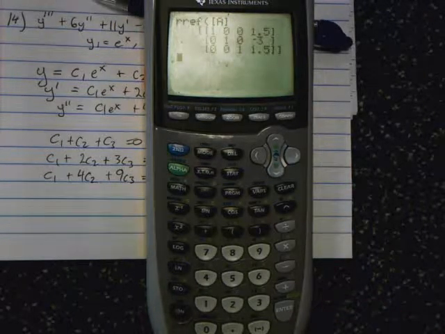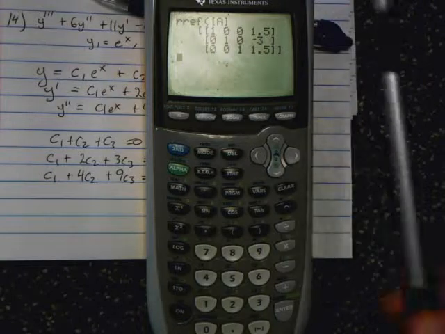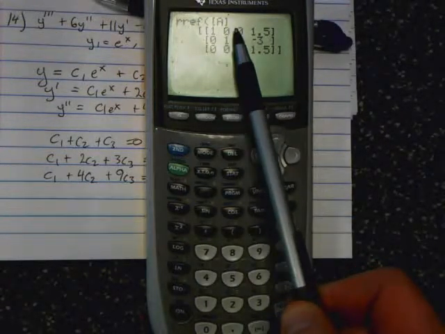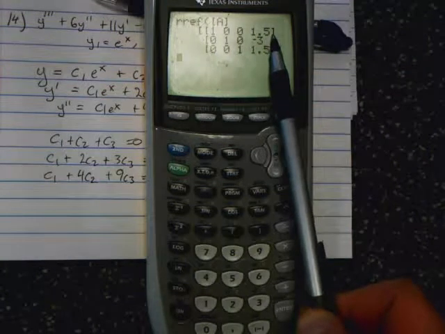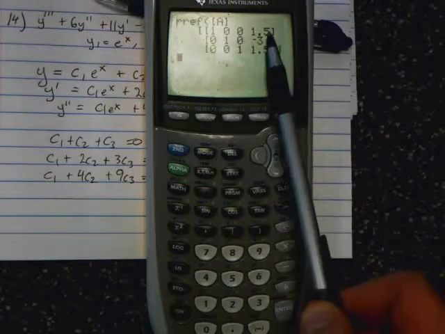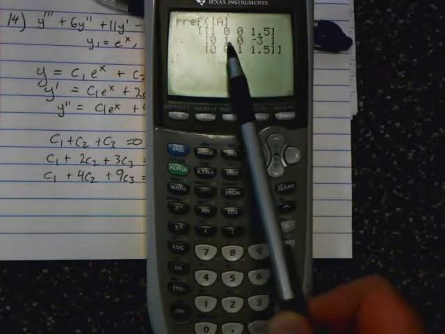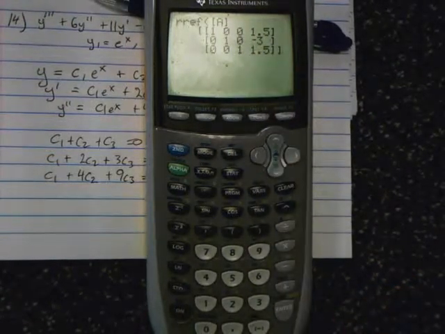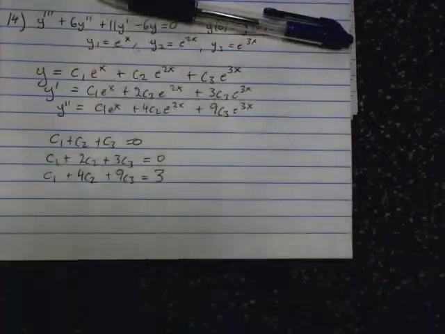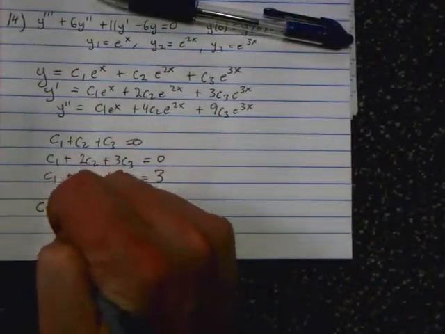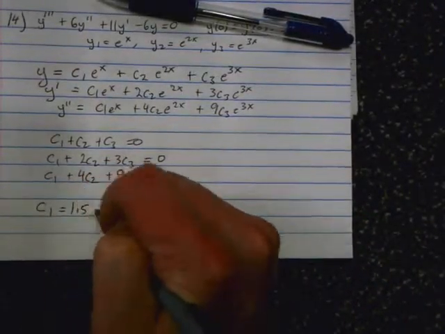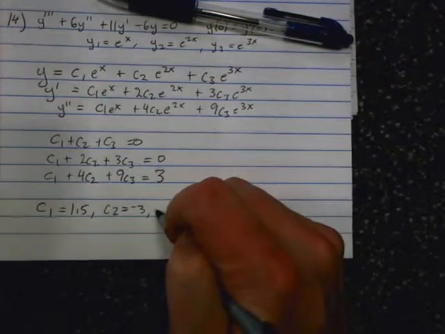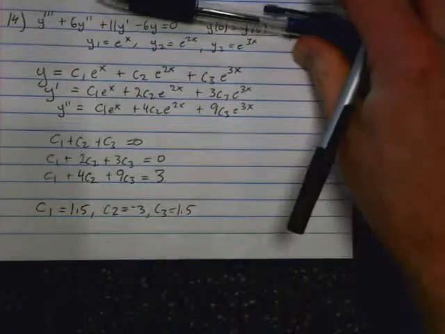You hit enter. And what it tells you is you have 1C1, 0C2, 0C3 equals 1.5. So that tells you that C1 is 1.5. The next row tells you C2 is -3, and finally C3 is 1.5. So there's your answer. Oh, I see. C1 is 1.5, C2 is -3, and C3 is 1.5.